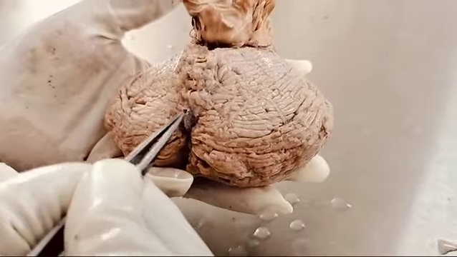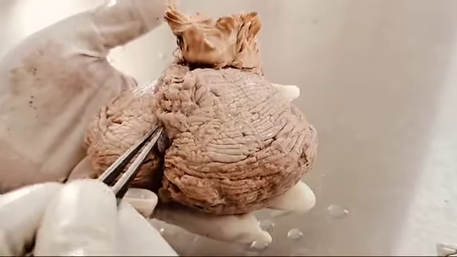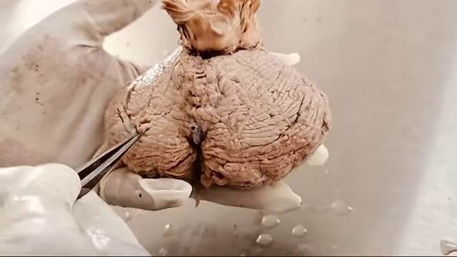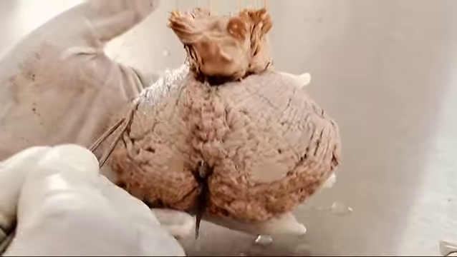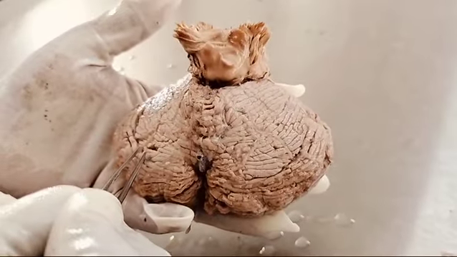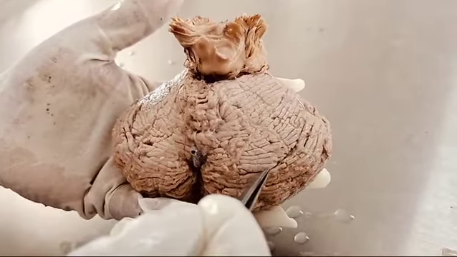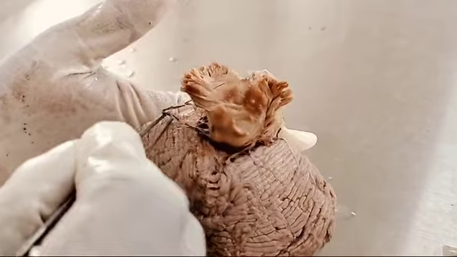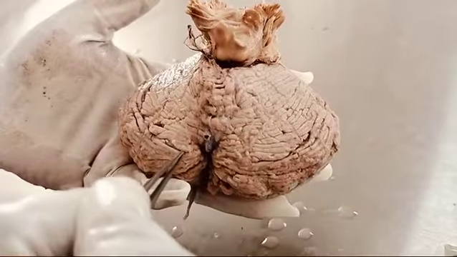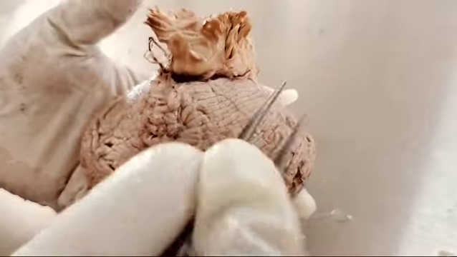So this superior vermis is divided into anterior 2/3 and posterior 1/3 by a fissure which is extending laterally on the superior surface. This is fissura prima. So the part of the cerebellum which is present anterior to the fissura prima is called anterior lobe. So all this is anterior lobe of the cerebellum.